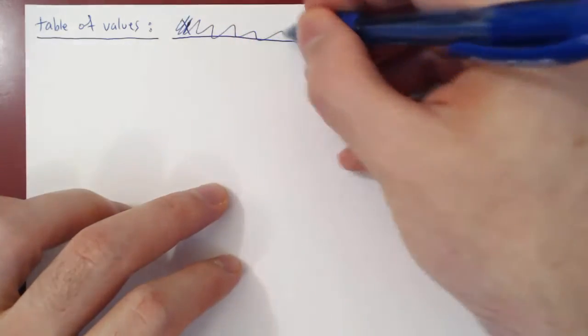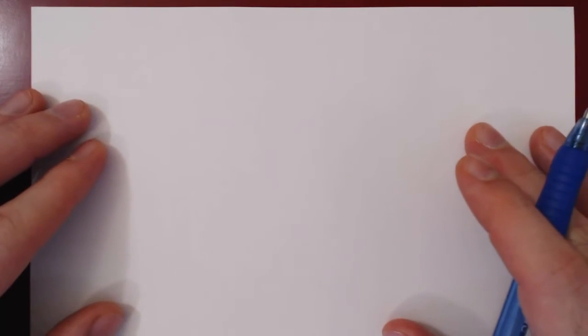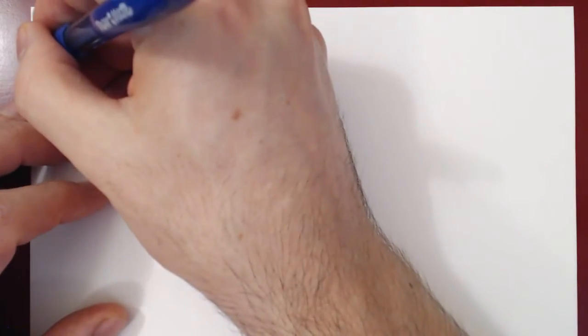Let me actually use a little bit more space. You'll see why in a second, because we have these kind of nasty values with negative 2 plus root 2, negative 2, negative root 2, so we'll need to approximate those. Let me give myself a little bit more space.